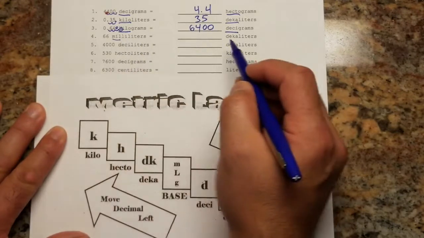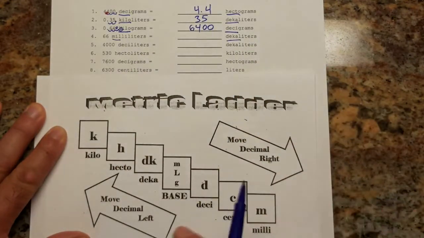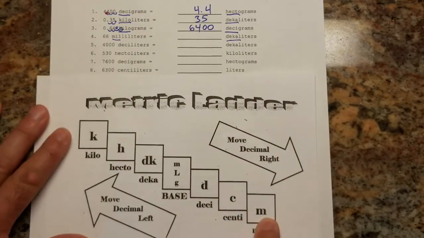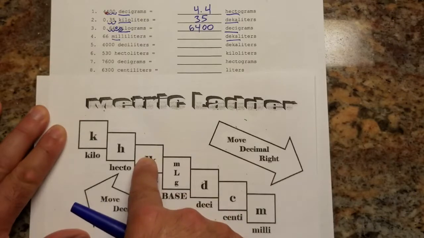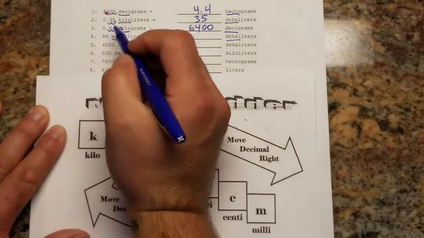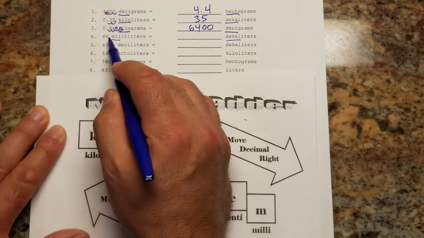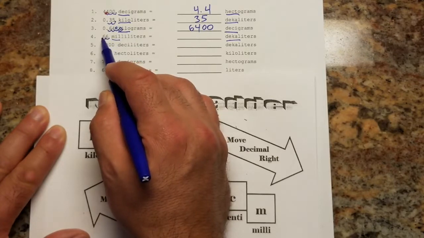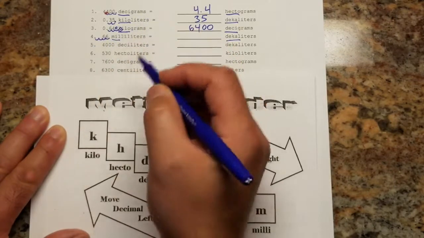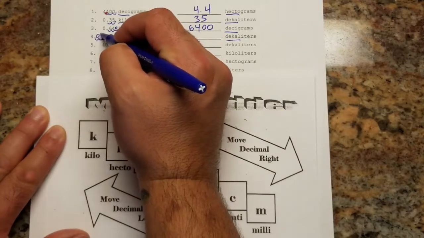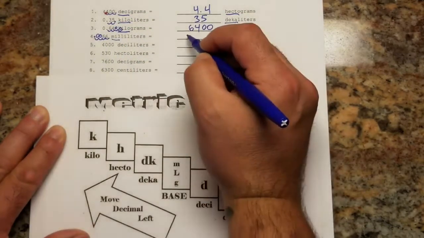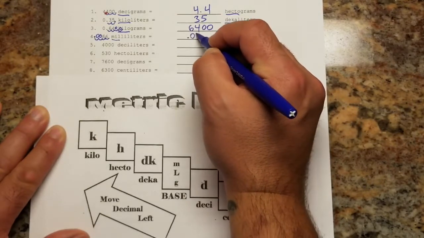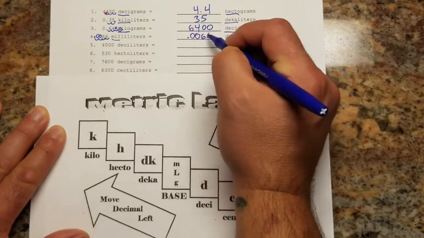From milli to deca, here I'm starting with my finger on milli. I'm going to go back to deca. 1, 2, 3, 4. I'm going to take that decimal point and move it 1, 2, 3, 4 to the left because I was going left there. So I end up with 0.0066.